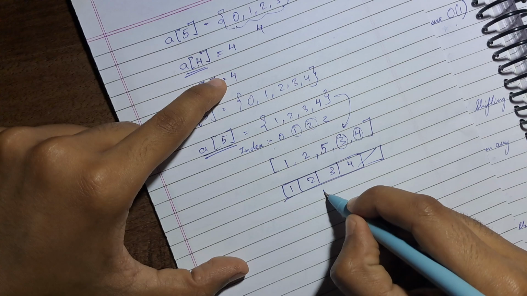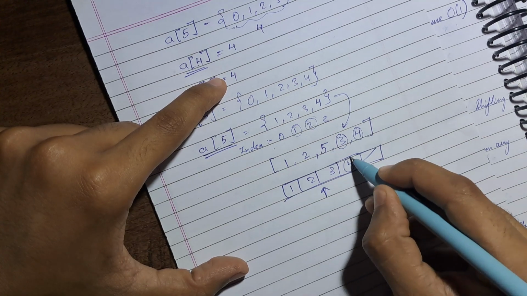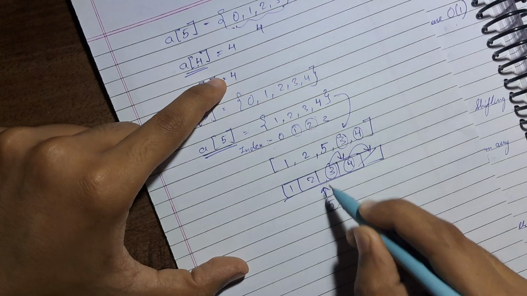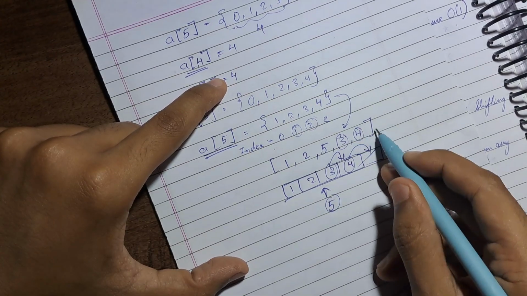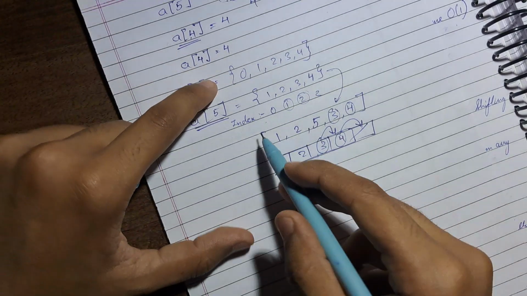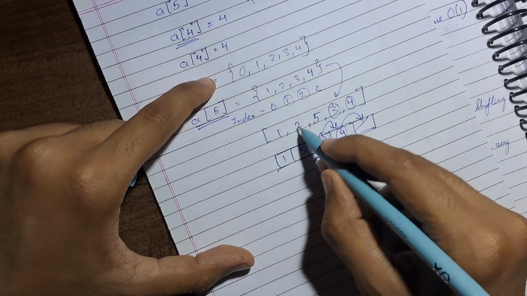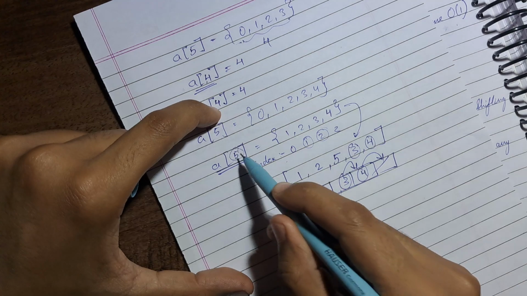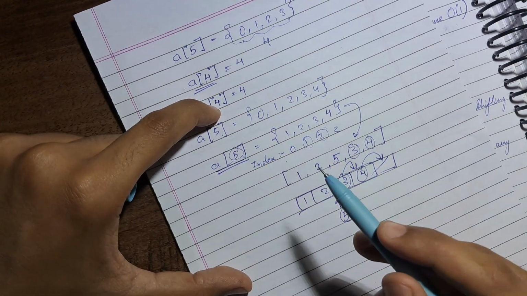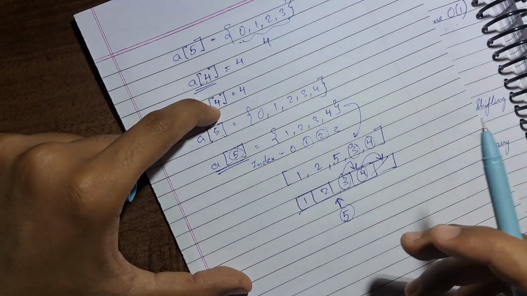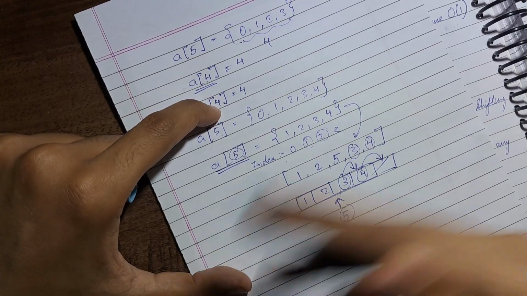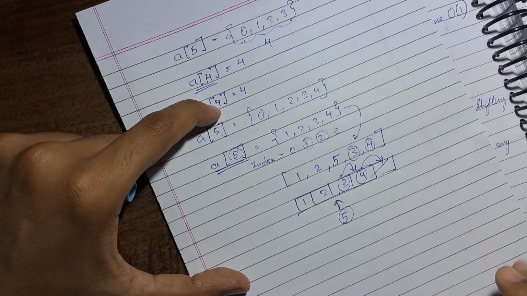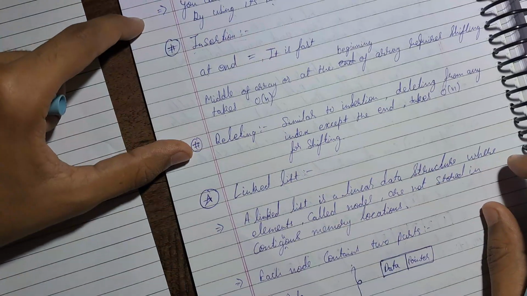So to place an element 5 here, we have to shift 4 to this side and 3 to this side, and then we can insert 5 here. So we have to shift these two elements. This is a very small example. The total number of elements which can be present in this array is 5. But suppose we are given an array of very large size, then we have to shift those numbers to the right hand side or maybe to the left hand side and then insert that number. So it takes the order of n.